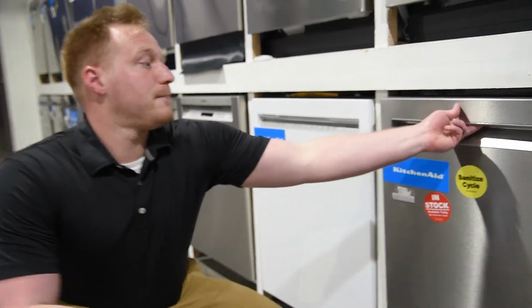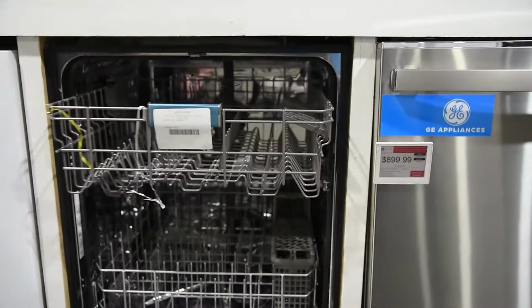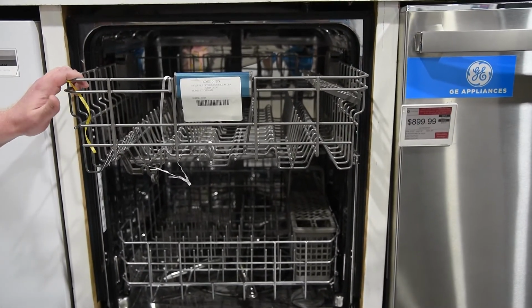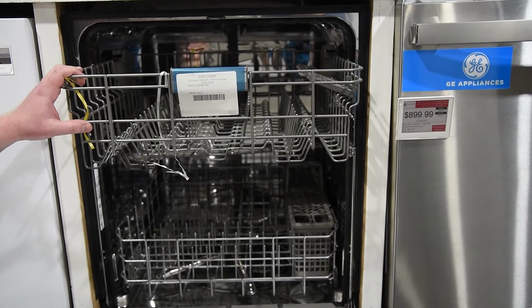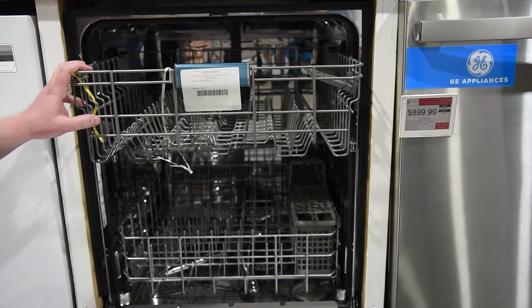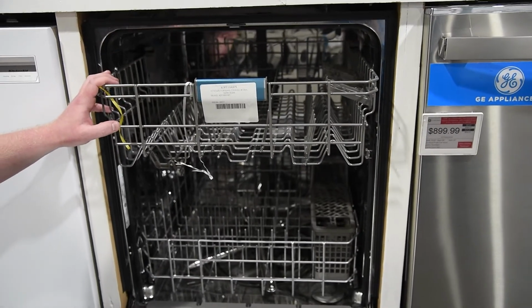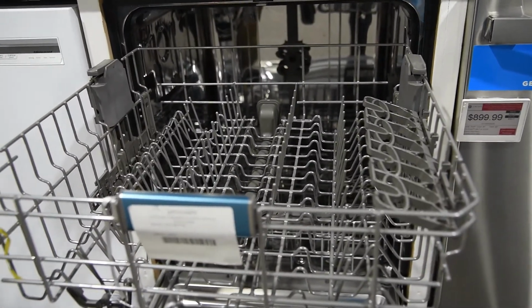So let's look inside it. So one of the first things you're gonna notice here too is that this has a stainless steel tub, which most entry-level dishwashers do not have. It's really good for durability, doesn't crack like plastic or warp or hold smells, and it helps a lot with noise reduction.